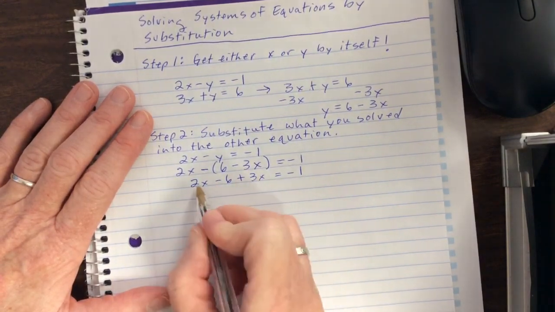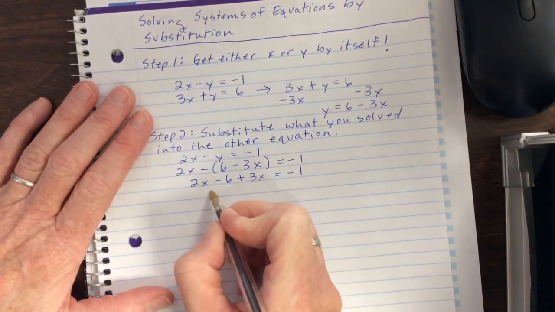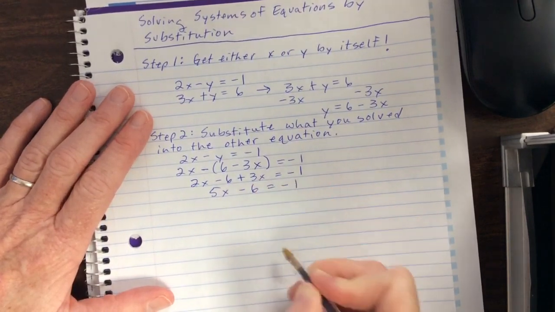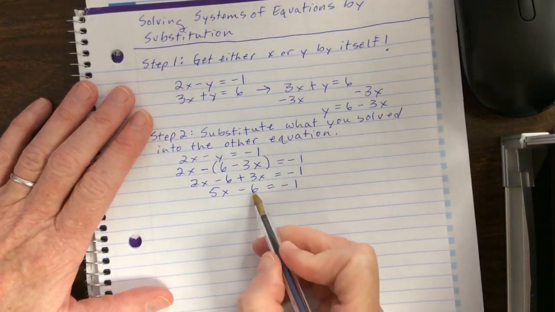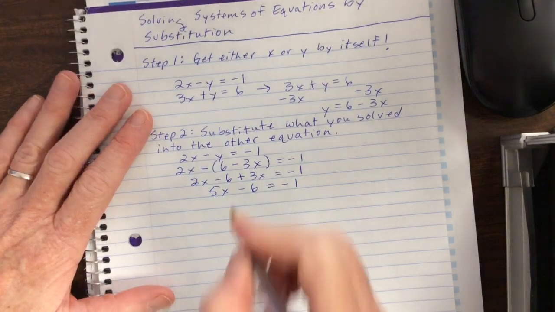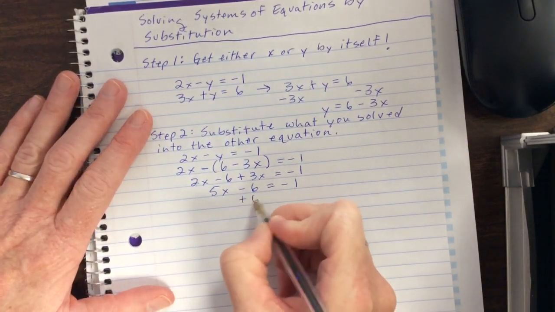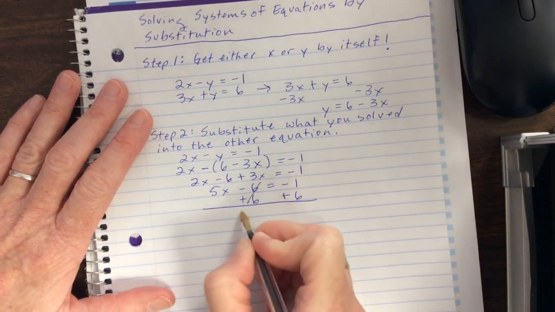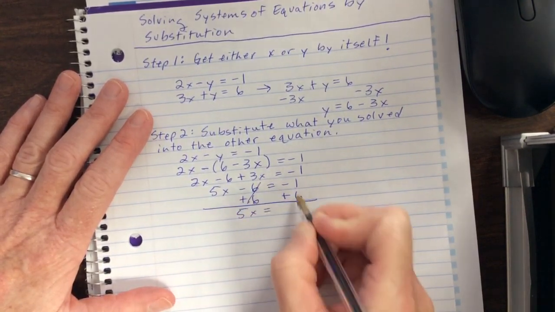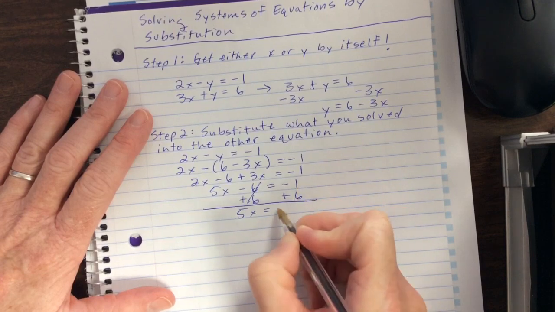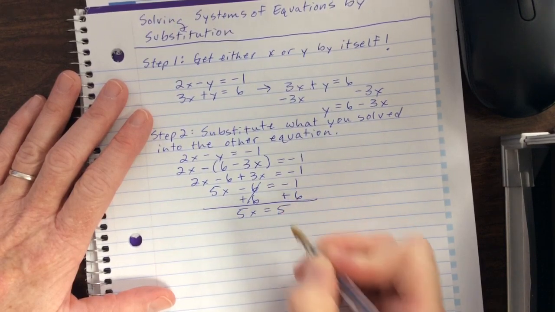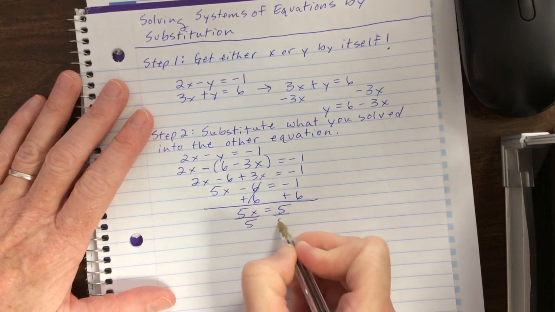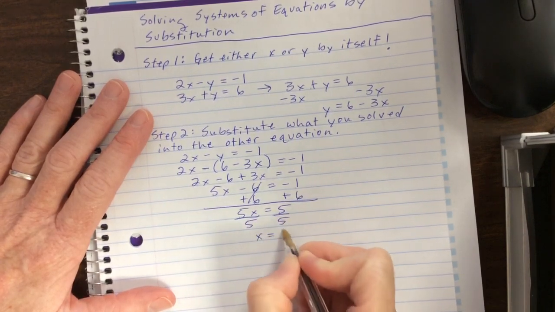I'm going to combine my x's, and I'm going to get 5x minus 6 equals -1. I need to move this to the other side so I can solve for x by adding 6. And then I have 5x equals 5. Divide by whatever's next to the x. And we now know x equals 1.